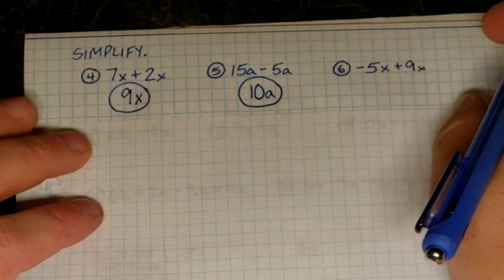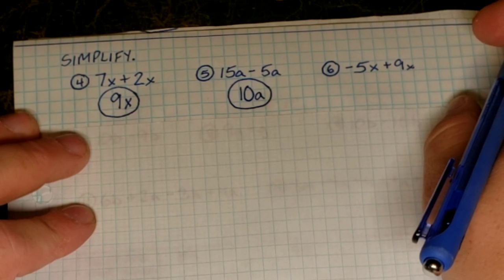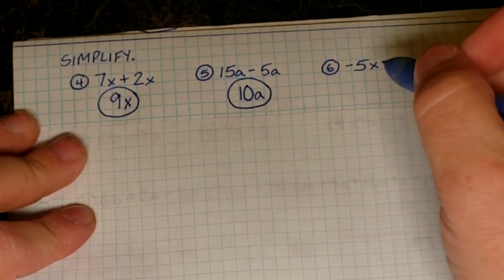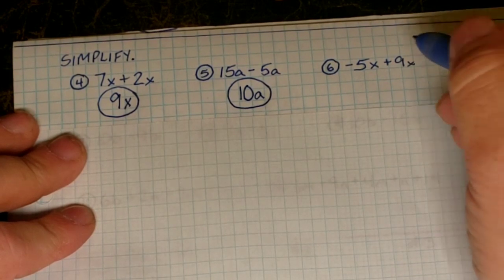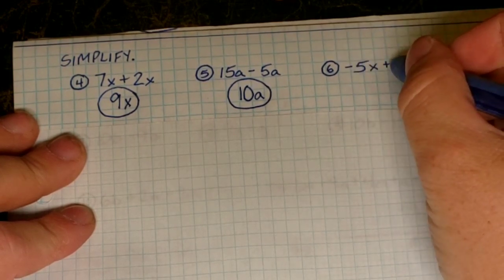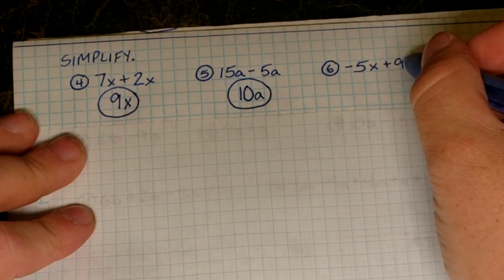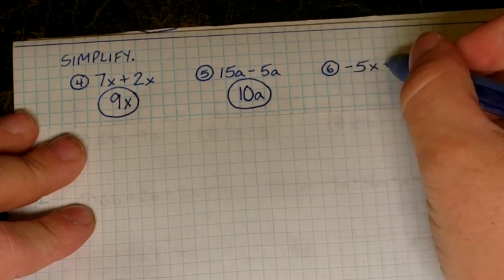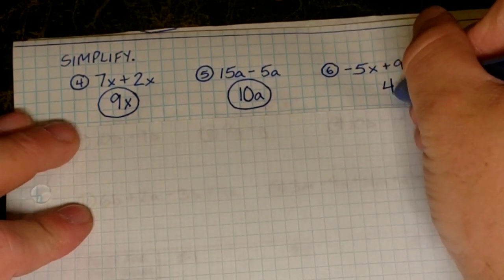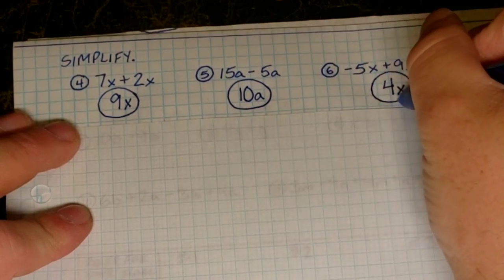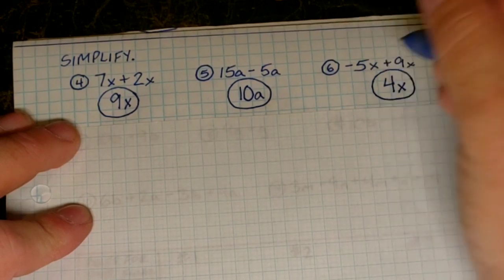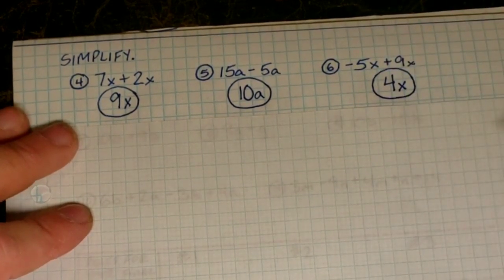Number 6, negative 5x plus 9x. Those are like terms. They have the same variable raised to the same power. We've got a negative 5 plus 9. Same sign, add and keep. Different sign, subtract. Keep the sign of the larger number, and then you'll be exact. There were more positives than there were negatives, so it's positive 4x.